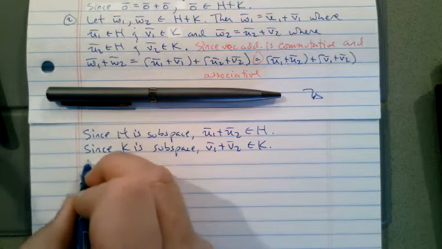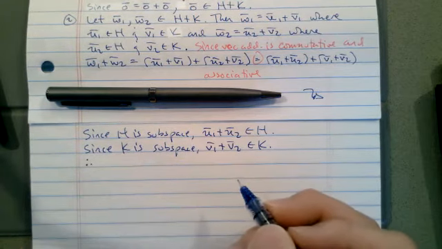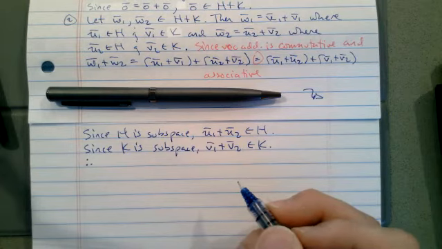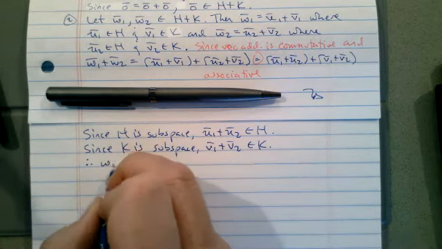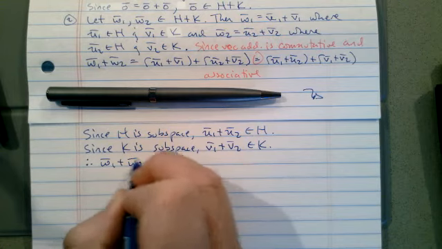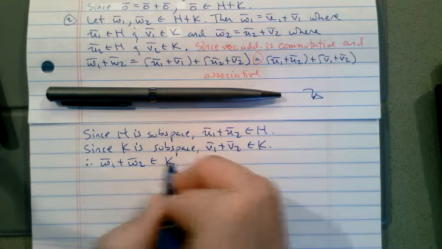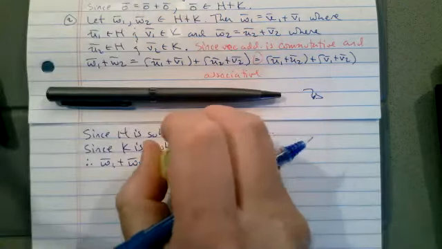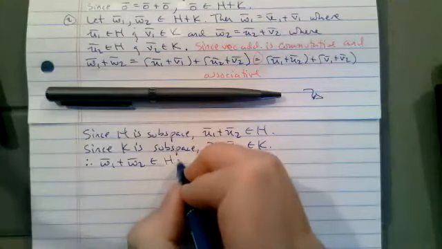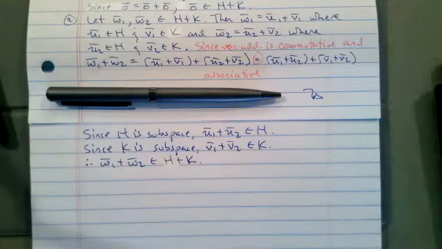Therefore, W1 plus W2 is in H plus K. So H plus K is closed under vector addition.